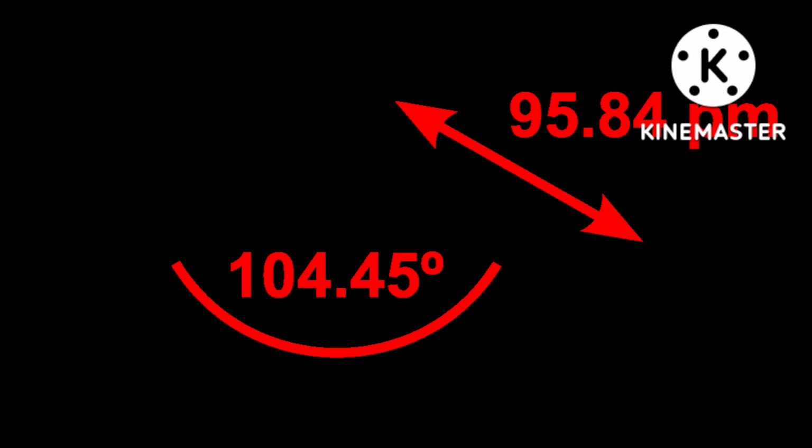Again, listen. In the first structure, the lone pair is present at the axial position, so there are 3 lone pair-bond pair repulsions at 90 degrees.